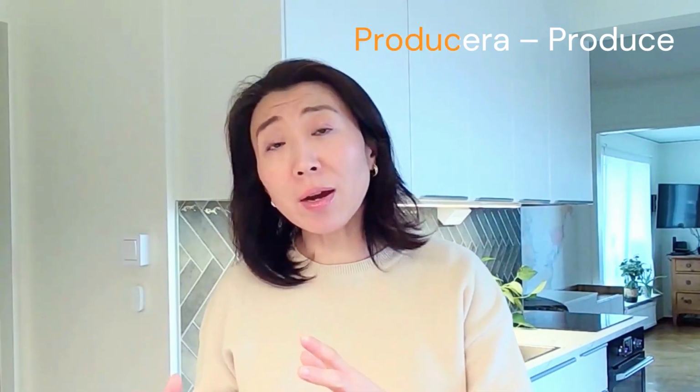Another example, producera means produce. A different form, produktion, production. So from one word, you suddenly gain several useful words. Instead of memorizing everything separately, you're building small word families. This is a very efficient way to grow vocabulary quickly.